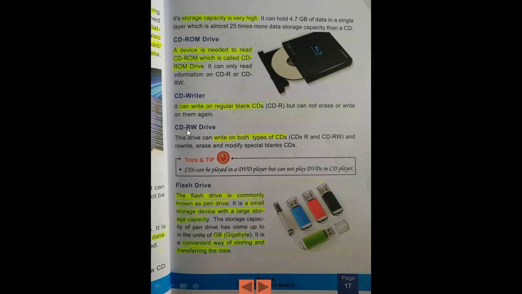CDRW drive. RW, rewritable, correct. Okay, so this drive can write on both types of CDs, CDR and CDRW, and rewrite, erase and modify special blank CDs. Most important tip to be known: CDs can be played in a DVD player but DVDs cannot be played in a CD player.